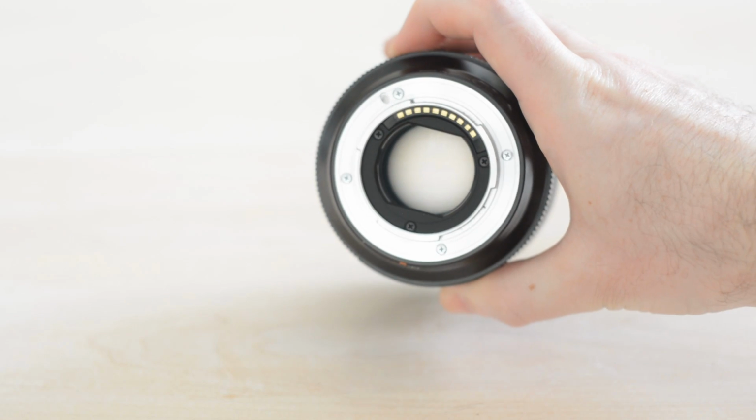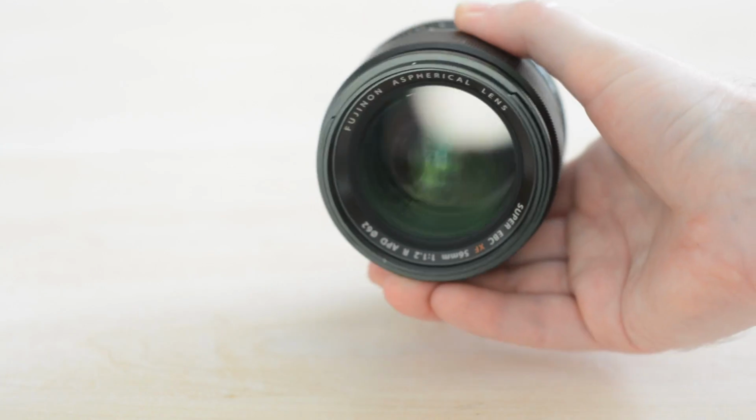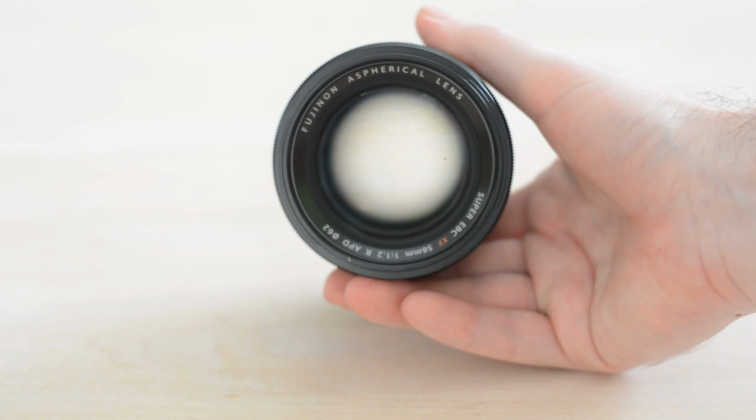Hi, today we're going to talk about this lens. This is the 56mm f1.2 APD lens from Fujifilm. This is the second 56mm f1.2 lens from the company. And what is interesting about this lens is the APD, or apodization filter. So let's start by looking at what the apodization filter does and what it means.